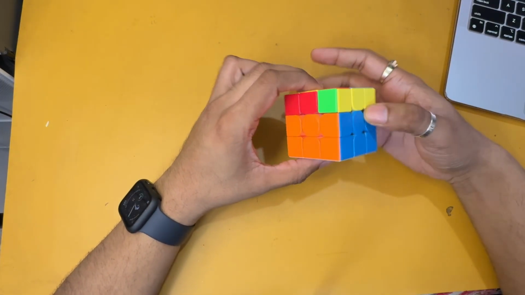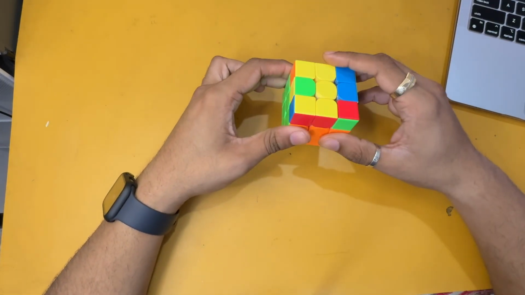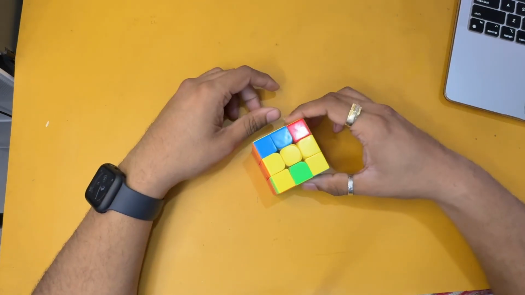Alright guys, so now that your bottom 2 layers are solved, we'll move on to the third layer, or the top layer. Here in the top layer, you have 3 situations.